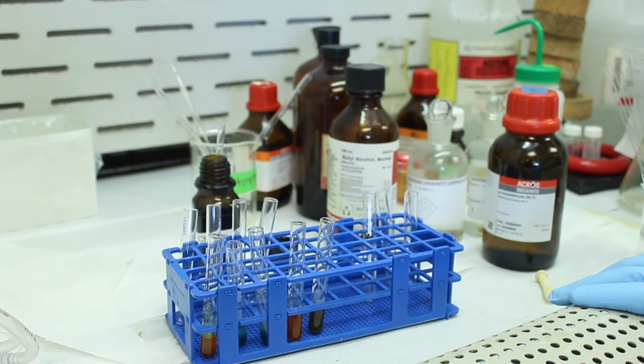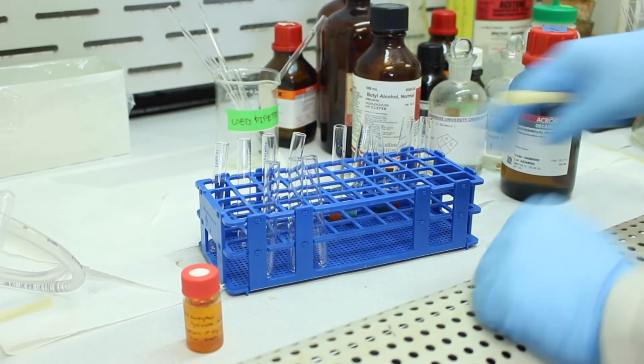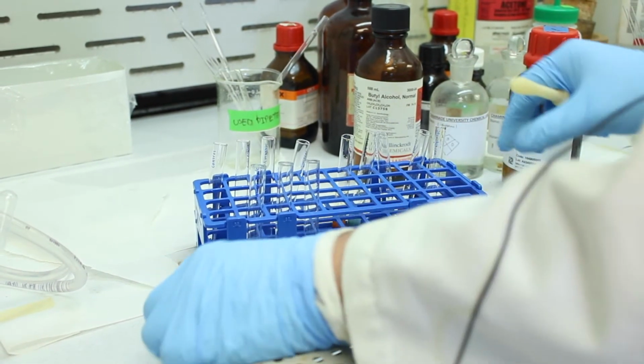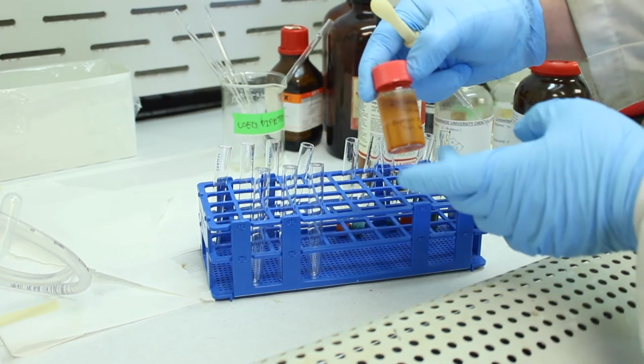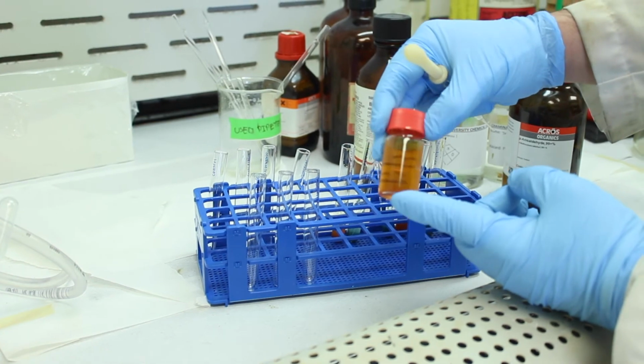Okay, now we're going to move on to our DNP tests. All right, now we're going to do our DNP tests. So this is the DNP solution, 2,4-dinitrophenylhydrazine. It's an orange solution. There's a little bit of it that's solidified in the bottom.